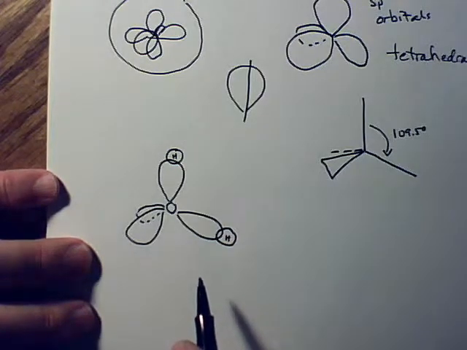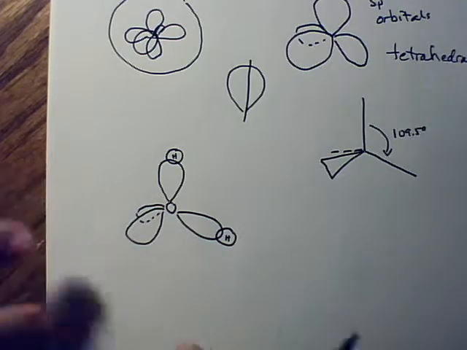Makes more sense with a 3D model. That's what we're going to do. That's what we're doing with the balloons on Wednesday.